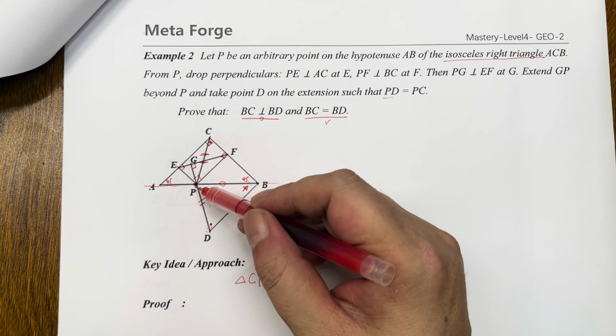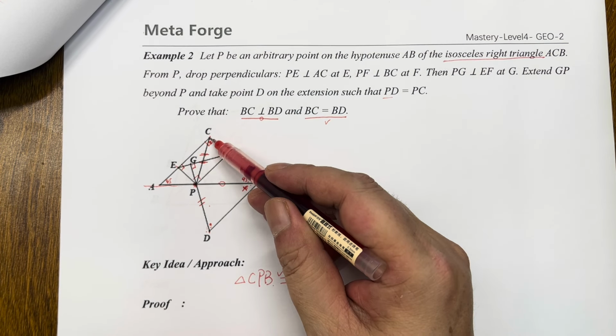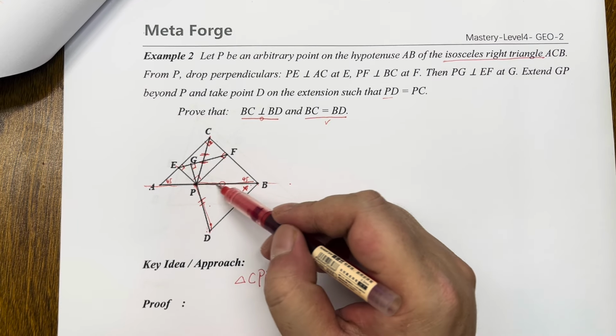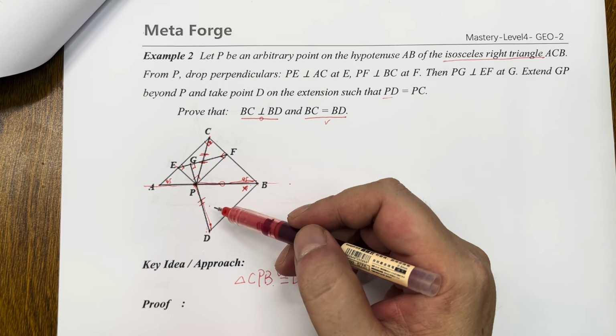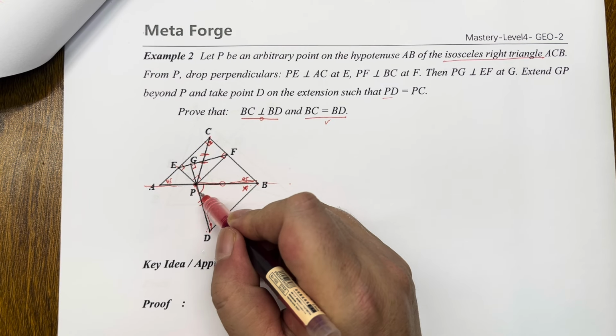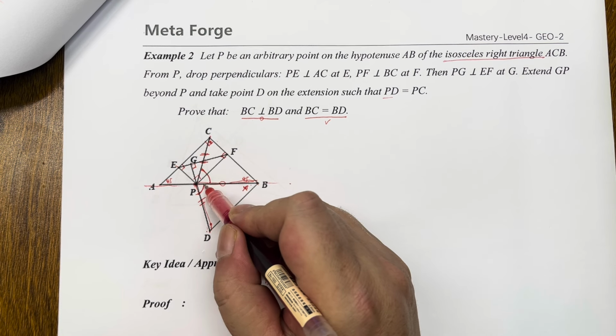Angle D equals angle PCB is difficult too. And these two lines are correspondingly equal. The first choice is their included angle, these two angles.